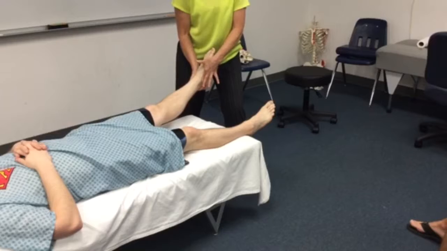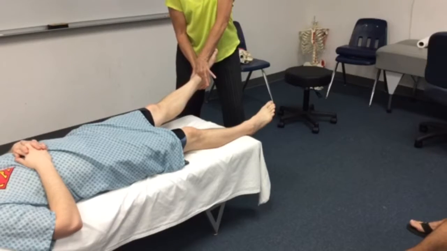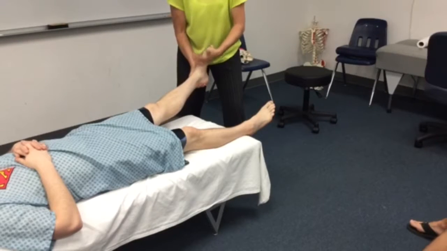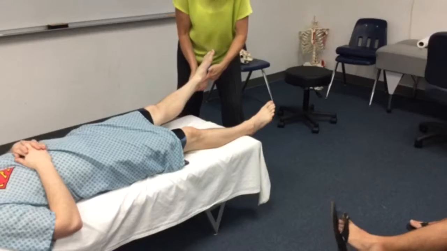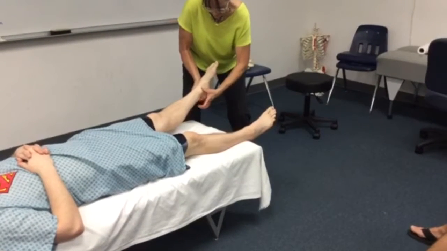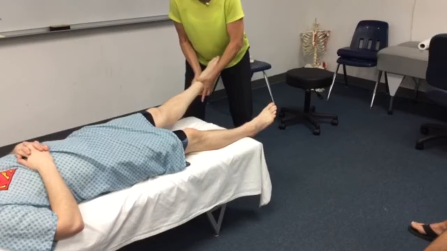Talus is a very big structure, and remember, it is part of the mortise joint. It's what the actual tibia and fibula sit down on top of to allow dorsiflexion. So there's a body of the talus. I'm going to follow the body over to the top of the foot with my thumb, and now I'm on the dome of the talus.